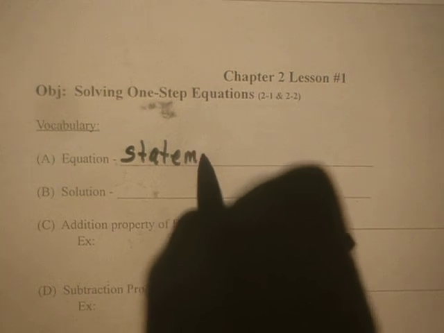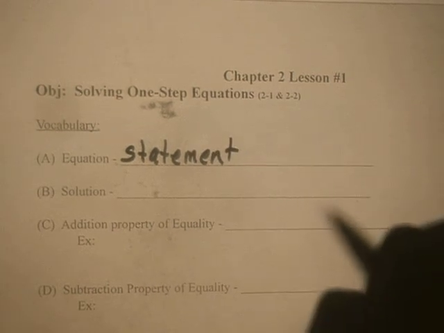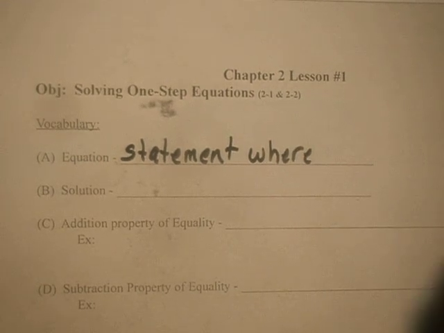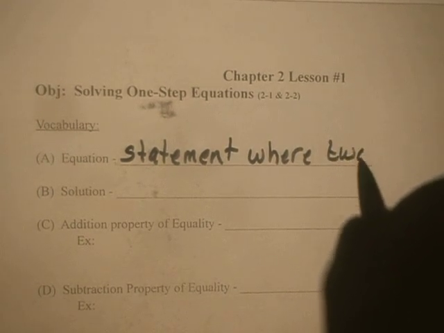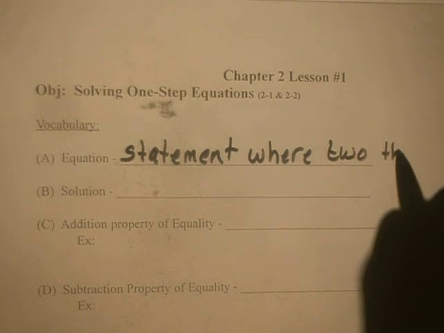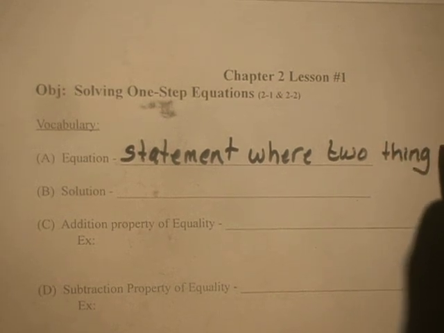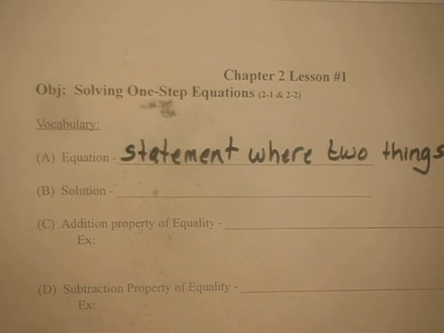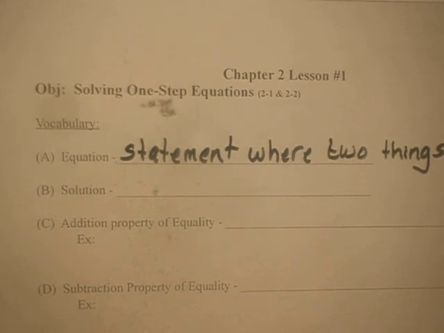A statement where two things are equal. First definition is a statement where two things are equal.